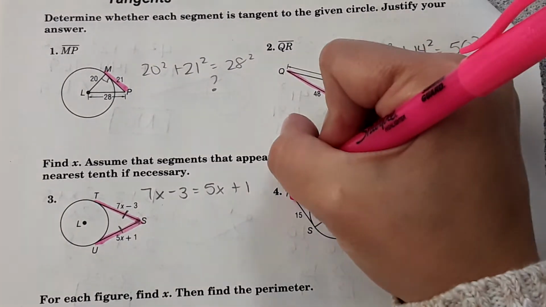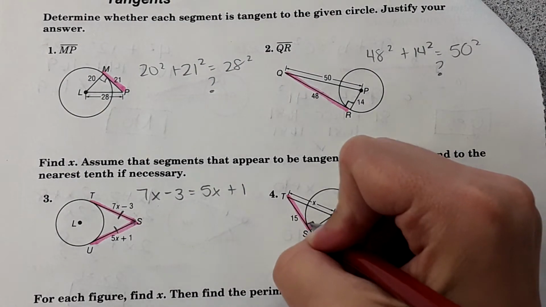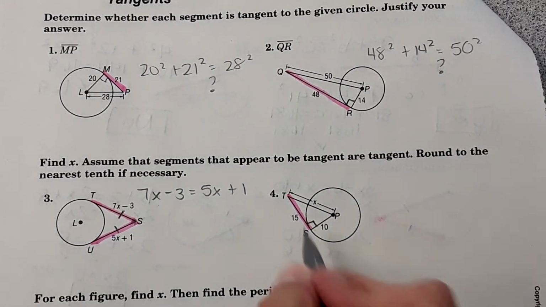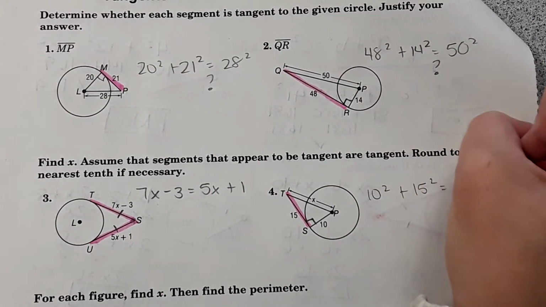Number 4, assuming that TS is a tangent, this would make a 90-degree angle, and you could use Pythagorean Theorem to solve for this length. So 10 squared plus 15 squared equals x squared.